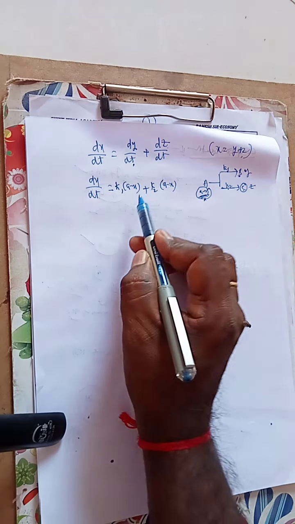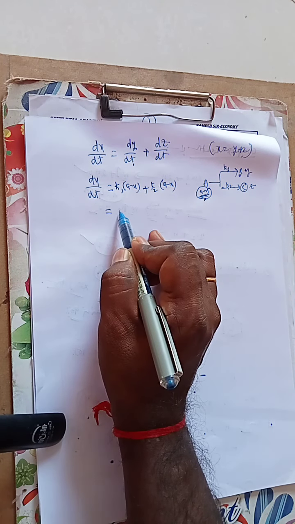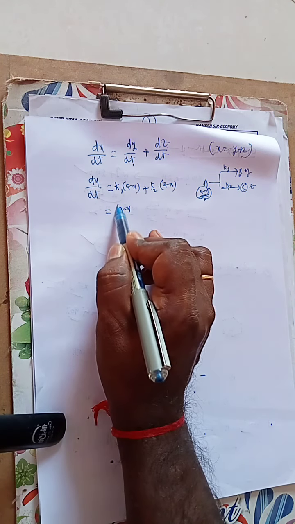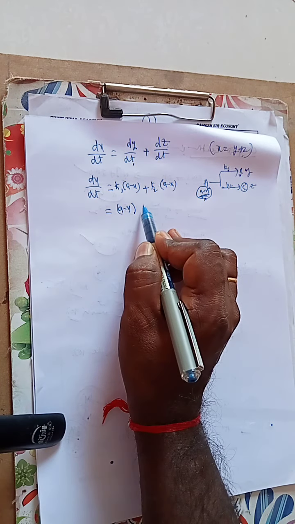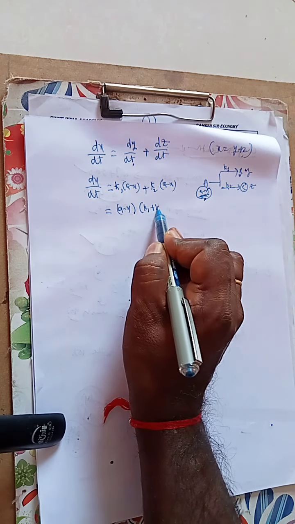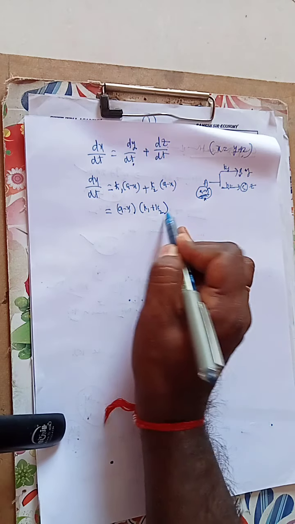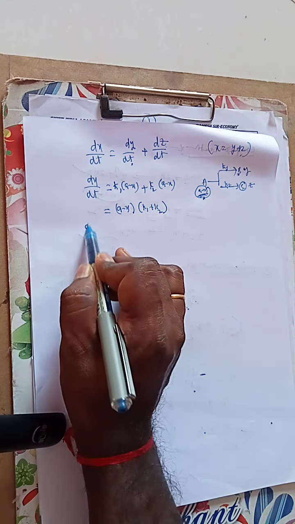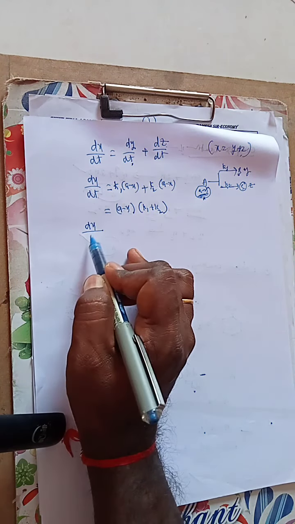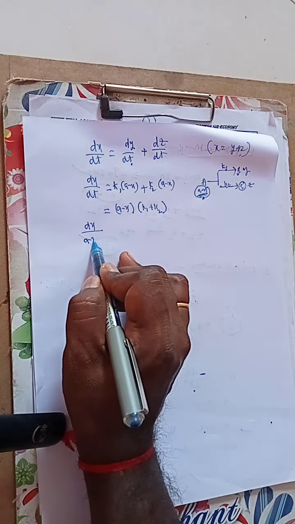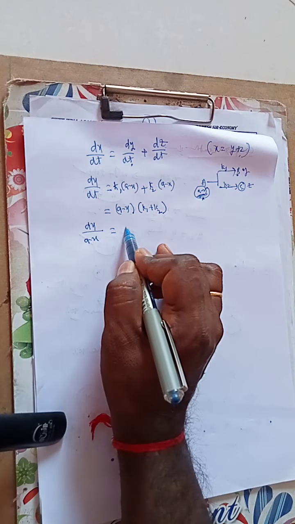In this, which is common? A minus x is the common term. A minus x into k1 plus k2.